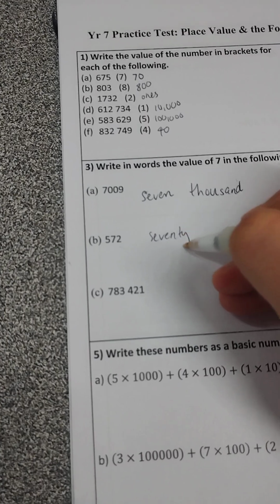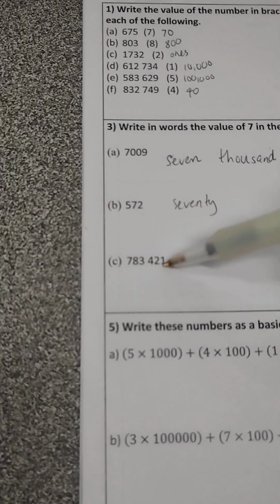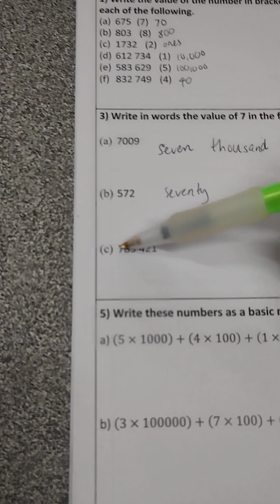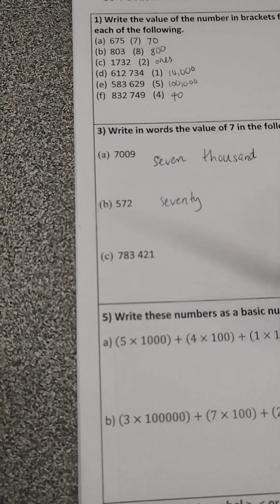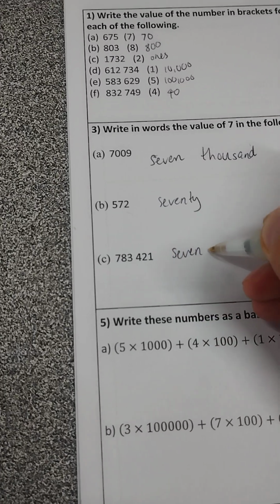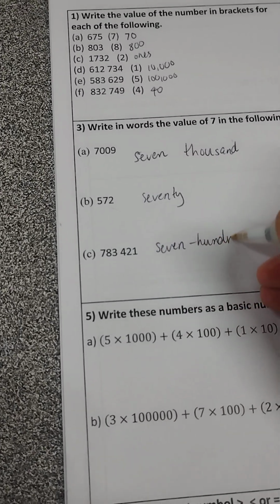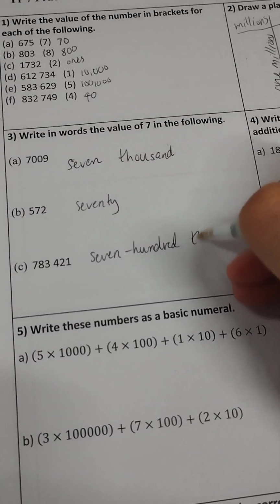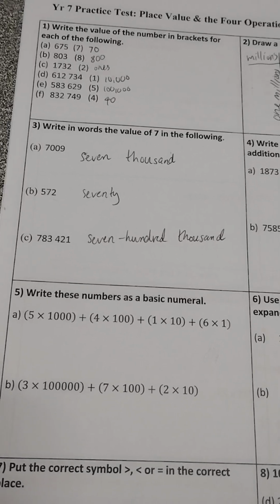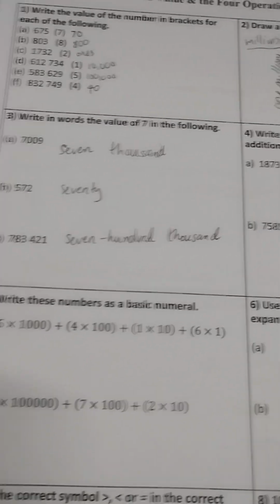So we can just write 70. Now over here, I've got ones, tens, hundreds, thousands, 10,000s, 100,000s. So that's 700,000. So we just write 700 and 1,000. And that's it. That's the value of 7 in words.